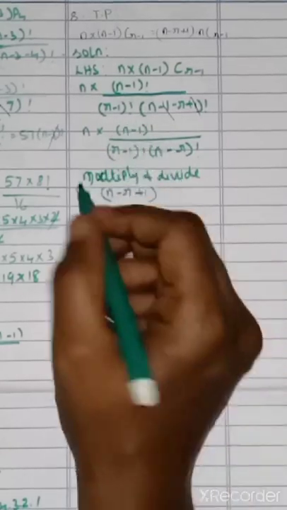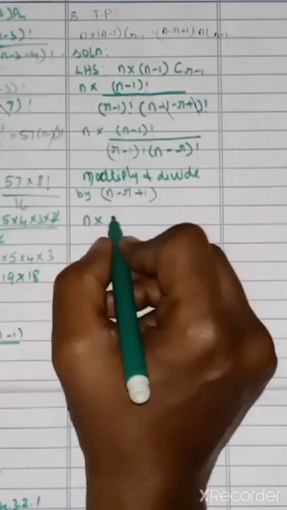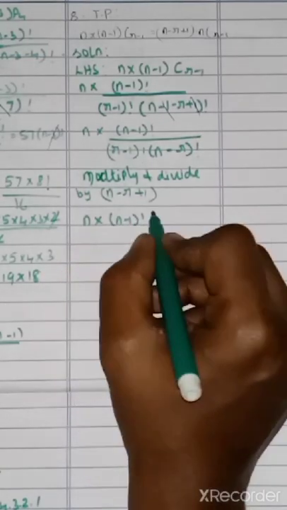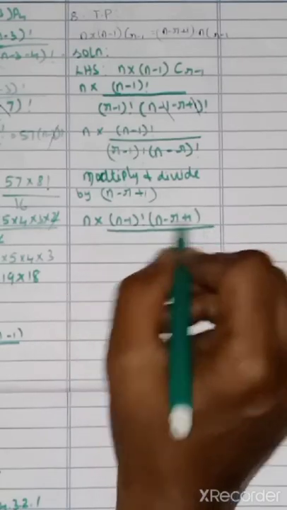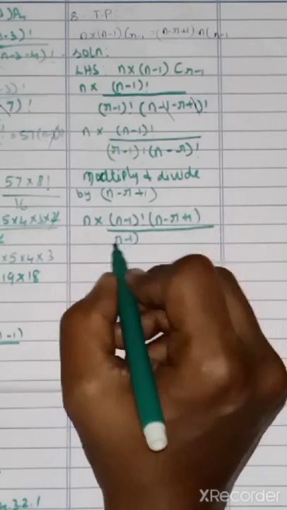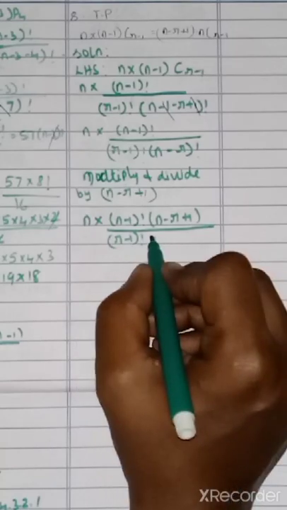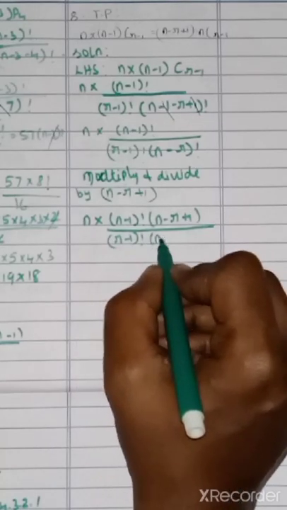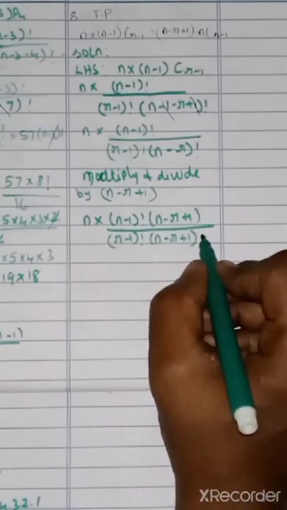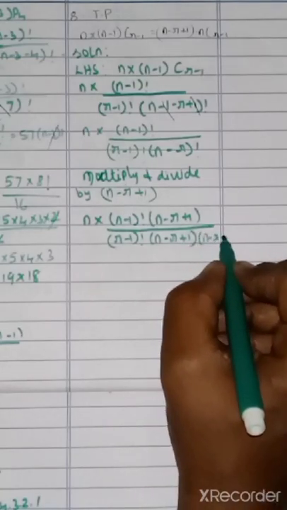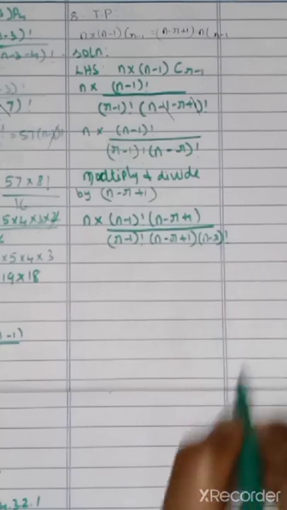So this changes to n into (n minus 1) factorial into (n minus r plus 1) divided by (r minus 1) factorial into (n minus r plus 1) into (n minus r) factorial.